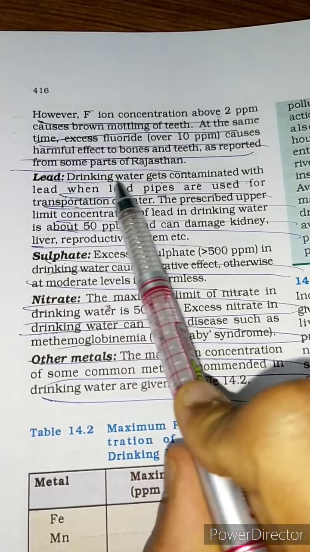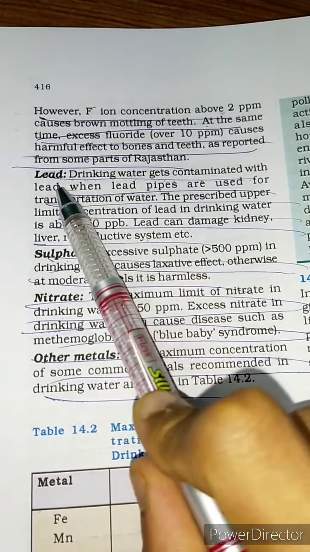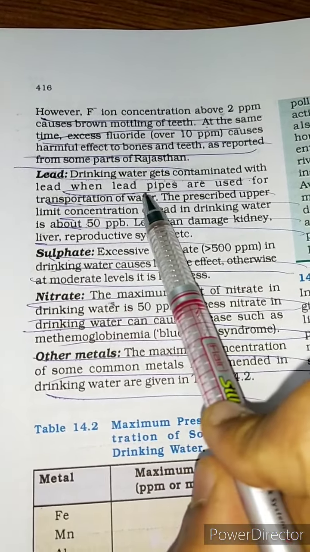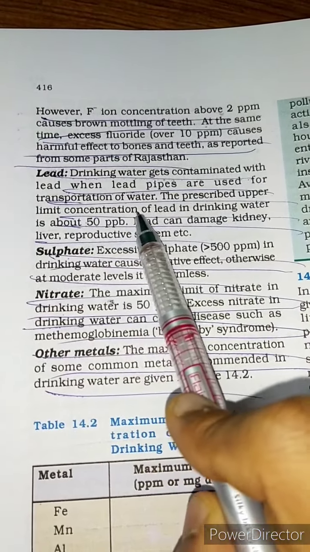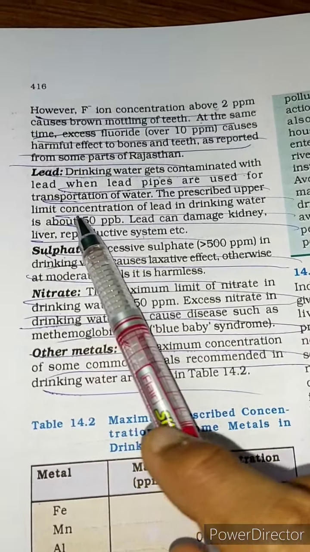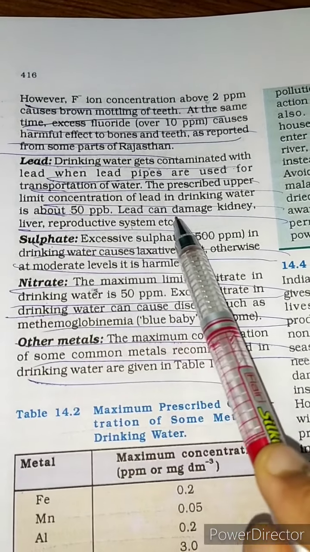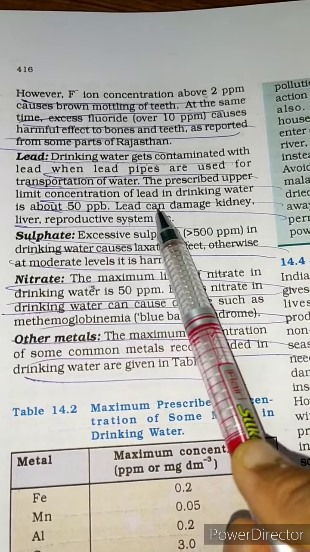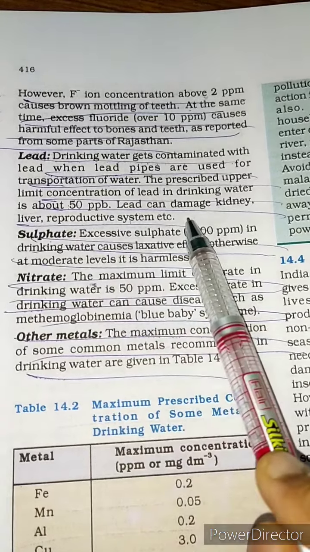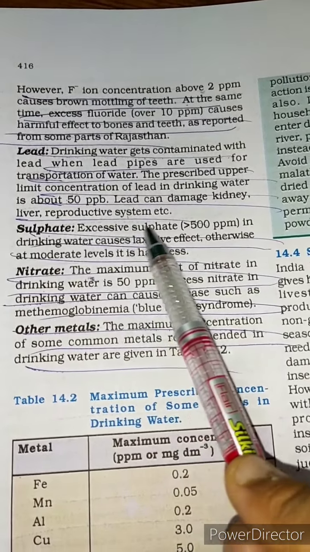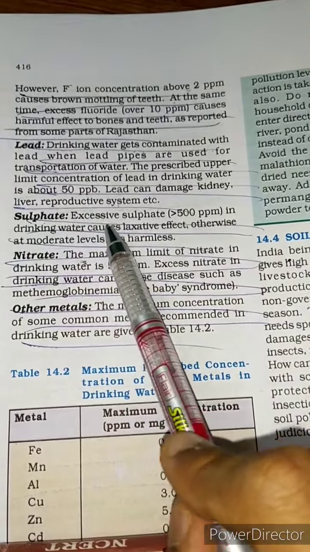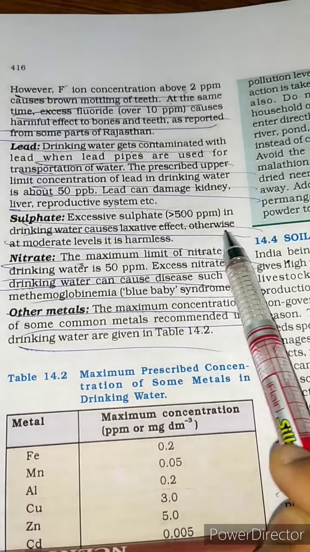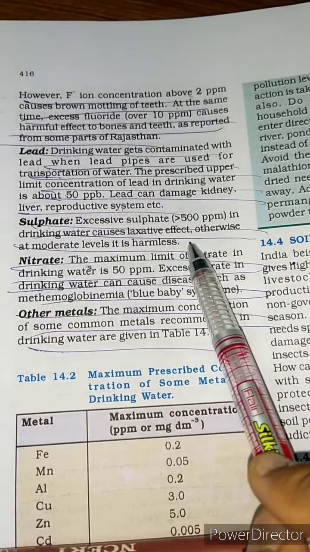Okay, lead. Drinking water gets contaminated with lead when lead pipes are used for transport of water. The prescribed upper limit concentration of lead in drinking water is about 50 parts per billion. Not million, it's billion. Lead can damage kidney, liver, reproductive system, etc. Now, sulfate. Excessive sulfate, that is greater than 500 parts per million in drinking water, causes laxative effect. Otherwise, at moderate level, it is harmless.